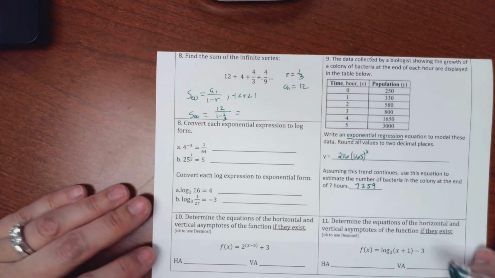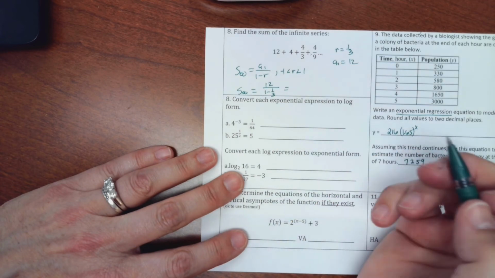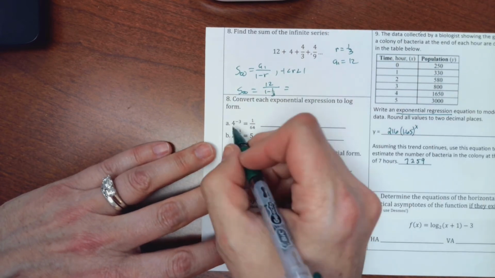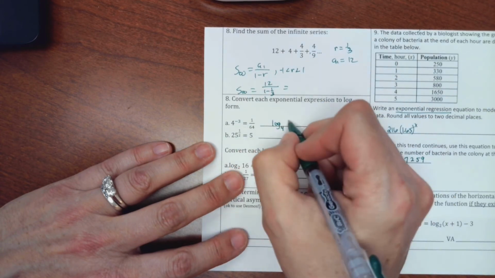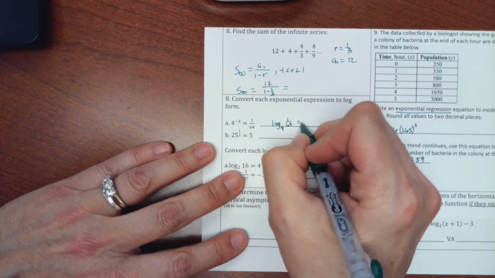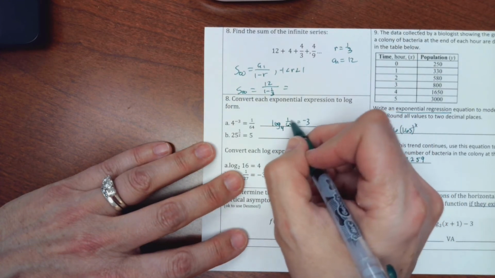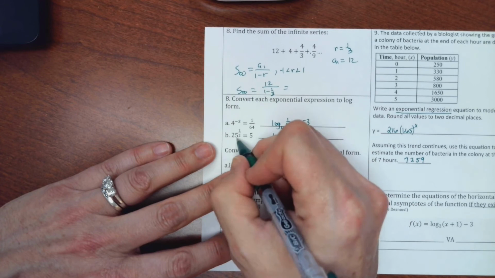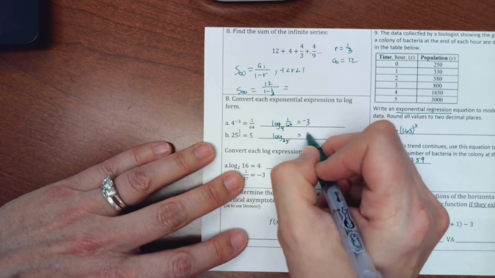Okay, over here. So convert each log to exponential, or exponential to log. So here's my base. So I'll write log base 4 of 1 over 64 equals -3. Because remember, it has to go like this: 4 to the -3 equals that. So my base is 25. Leave a little space. 25. My power is 1/2.